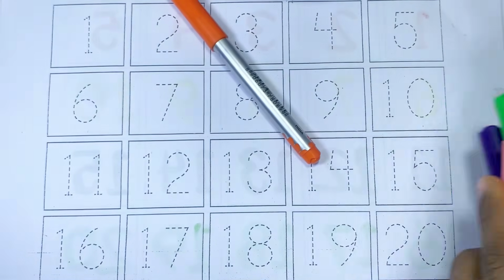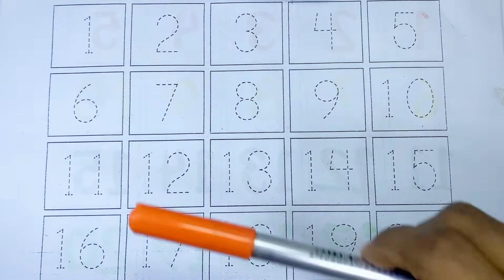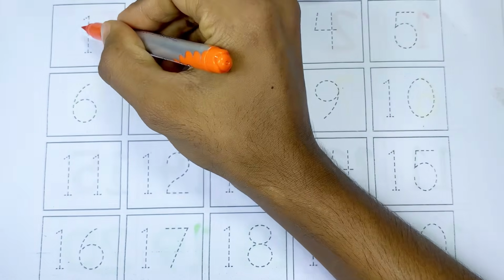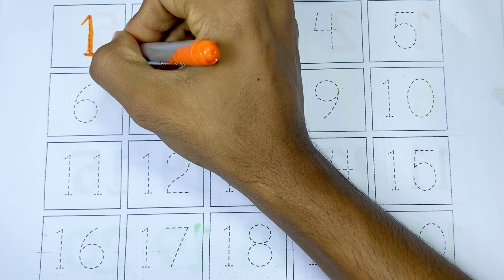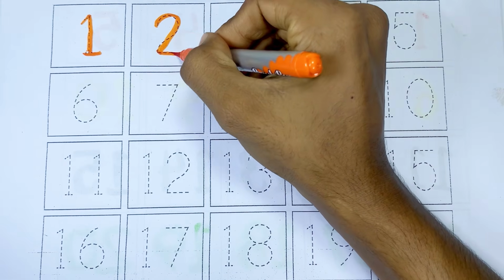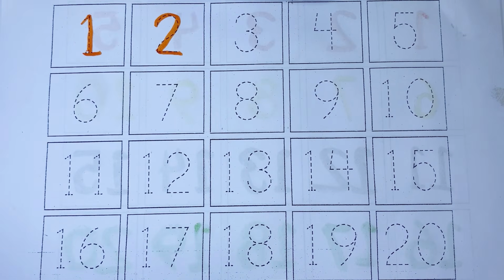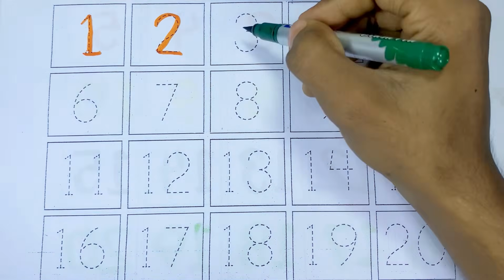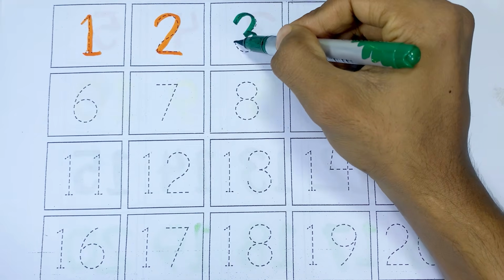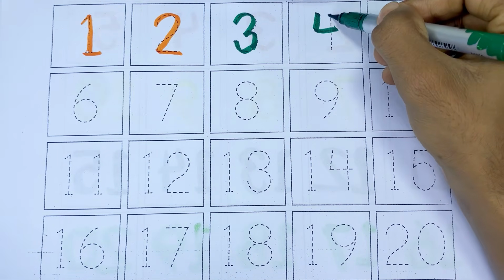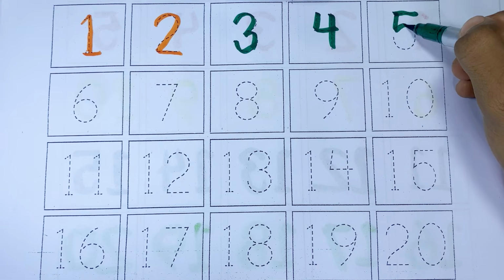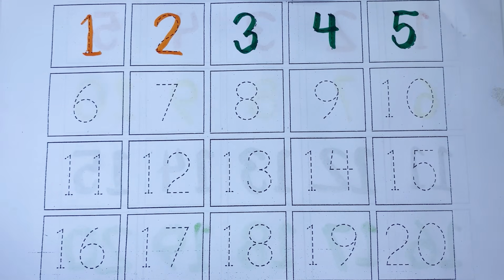So kids, now you draw numbers, and first you draw 1, 2. Kids, now you draw 3, the numbers of 3, 4, 5.